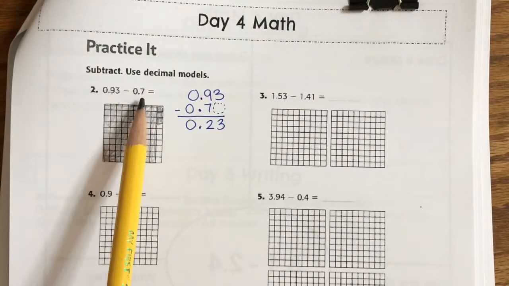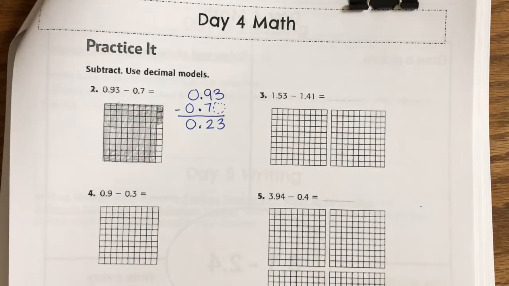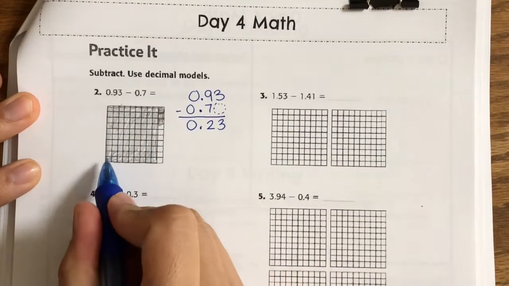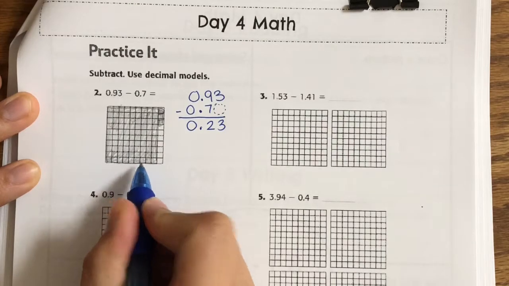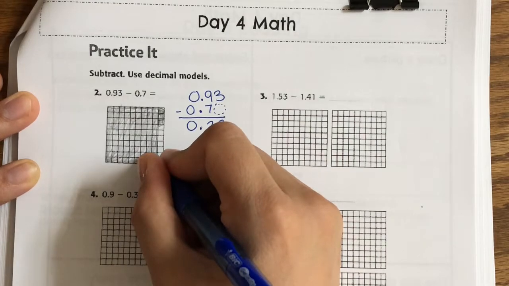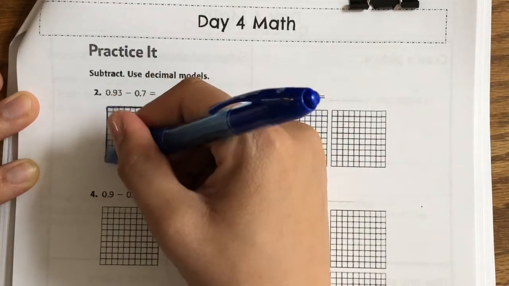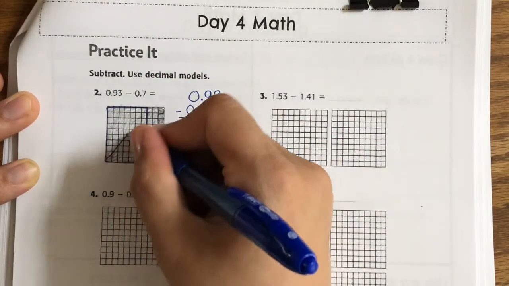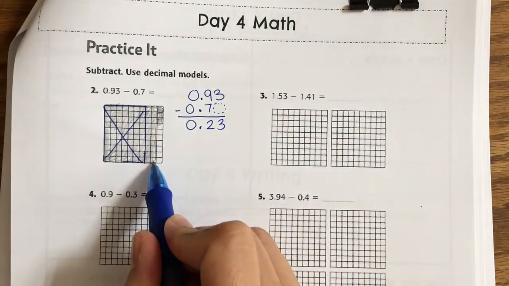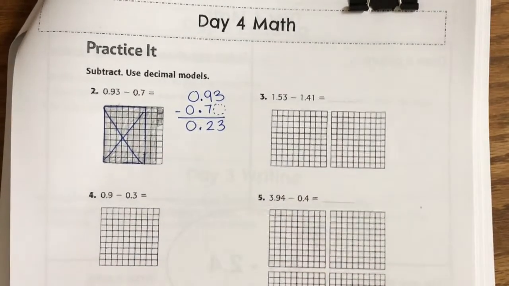Now from that 93, I'm gonna take away 7 tenths. So for your 7 tenths, and you know what, I should go ahead and use a pen, excuse me. I'm gonna count out 7. 1, 2, 3, 4, 5, 6, 7. Here's my 7. And I'm gonna outline them. And all you do for subtracting is you just cross them out. And all you have left now is 2 tenths and 3 little ones, which is exactly what our problem is. So this problem is correct.